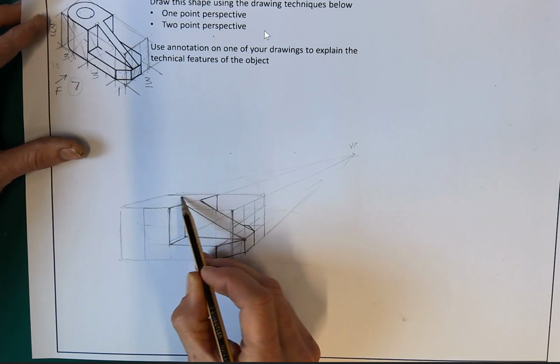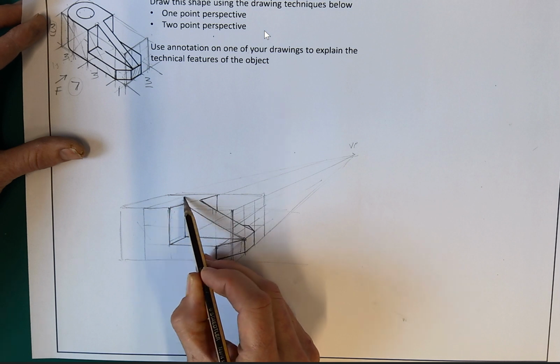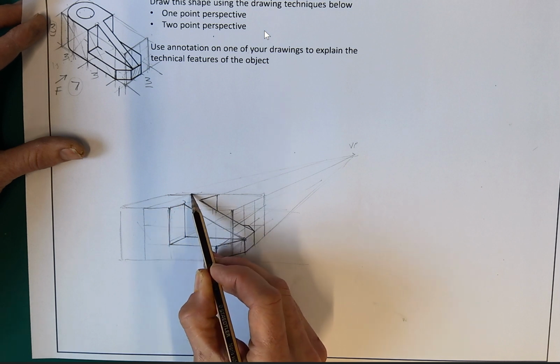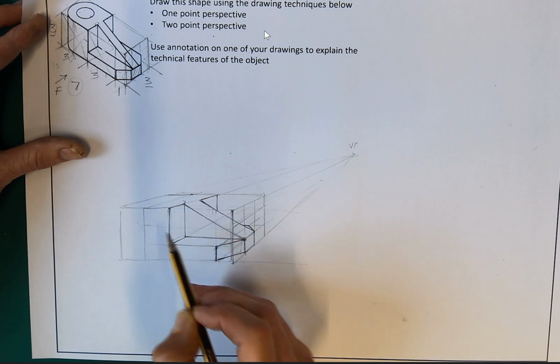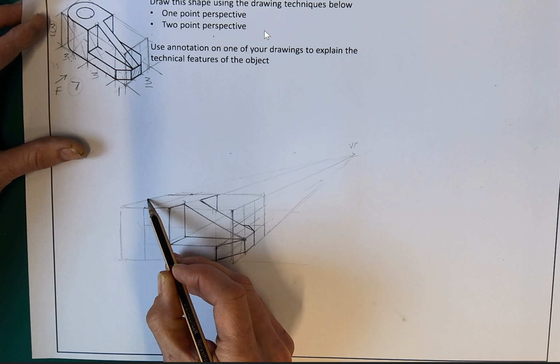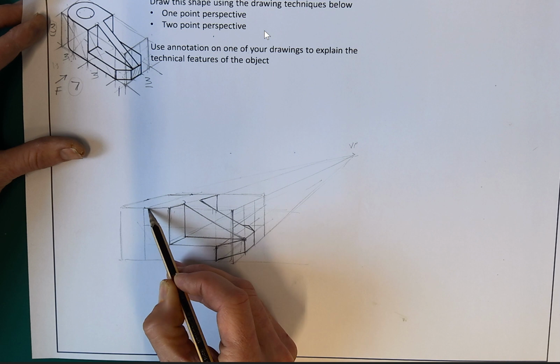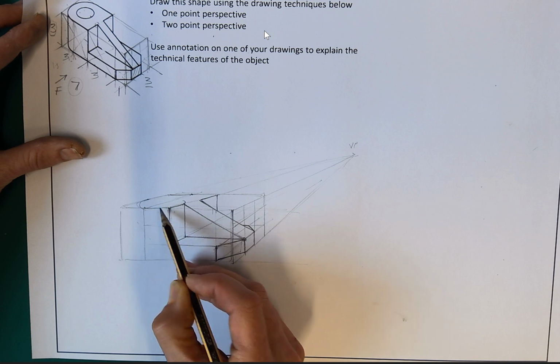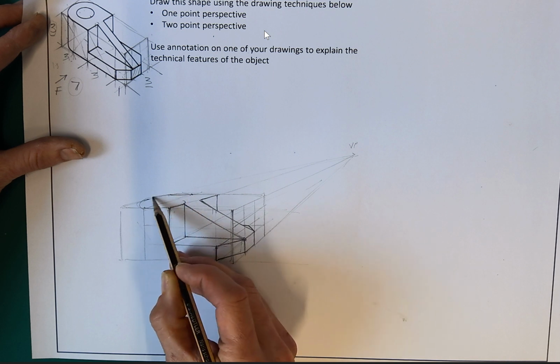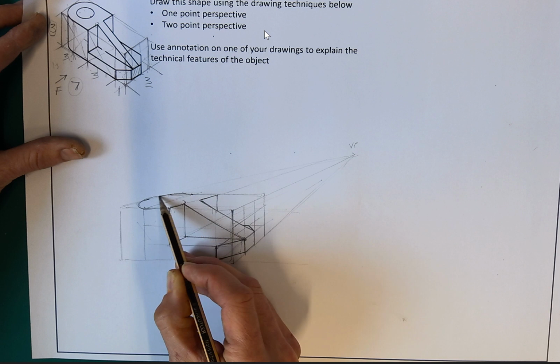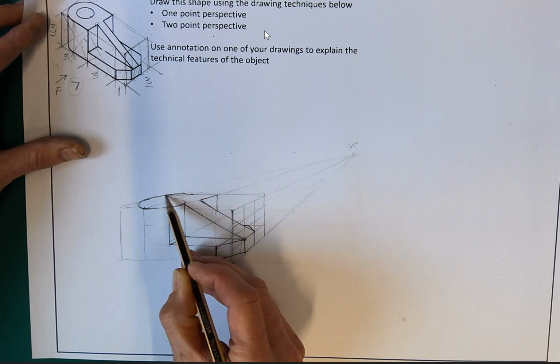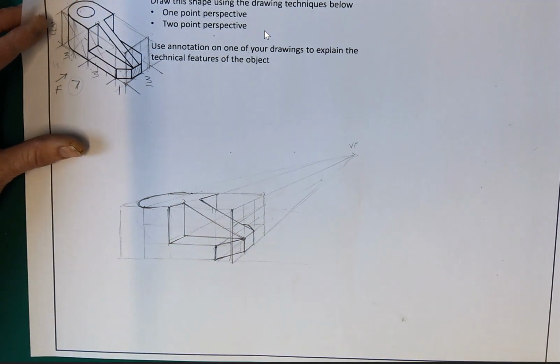What I'm going to do is project this across the middle, and so I know that my curve starts or ends here, and the apex or the top of the curve needs to be about there. So what I can do now is draw my curve in, going around, just try and do this to the best of your ability.